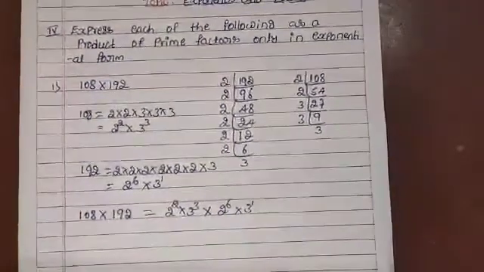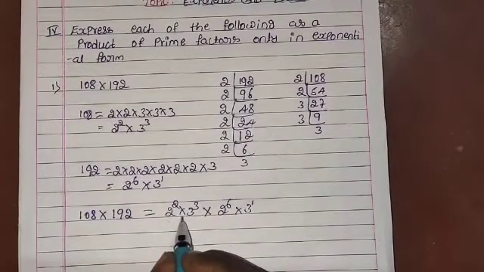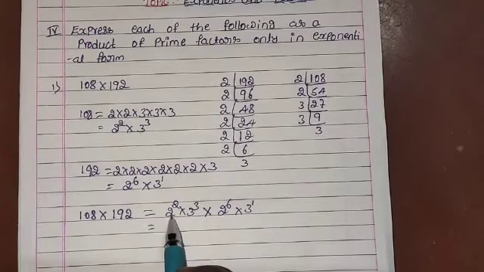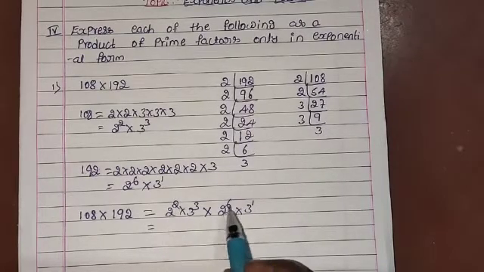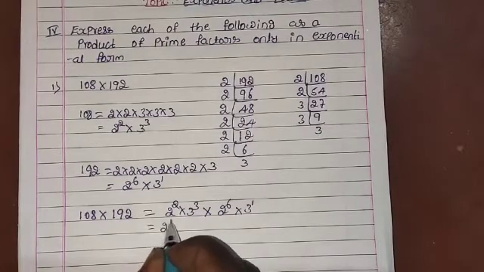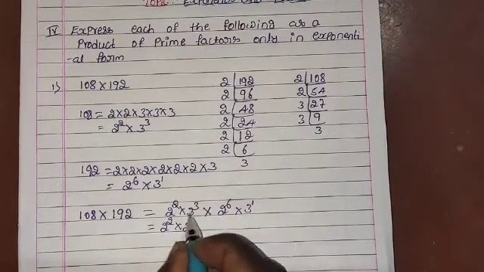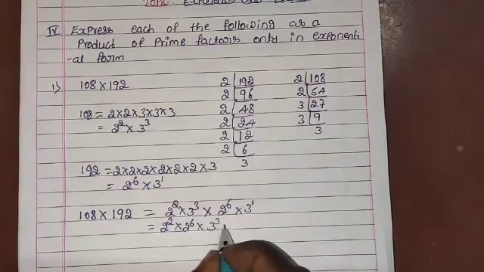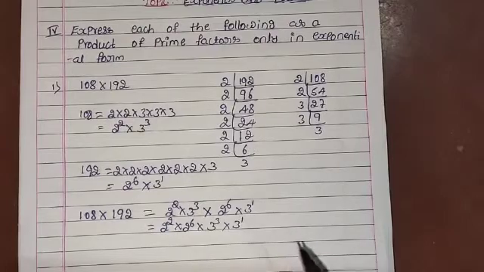Now we have to rearrange these factors. These two have the same base, 2 to the power of 2 and 2 to the power of 6. Here the base is 2, here the base is 2. So we write first 2 to the power of 2 into 2 to the power of 6. And then these two have the same base, 3 to the power of 3 and 3 to the power of 1, so we write next 3 to the power of 3 and 3 to the power of 1.